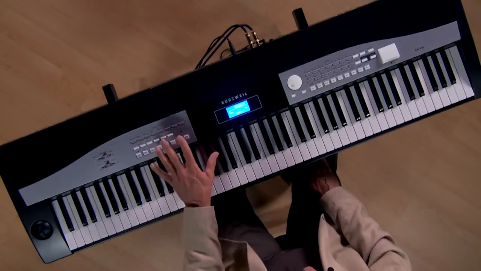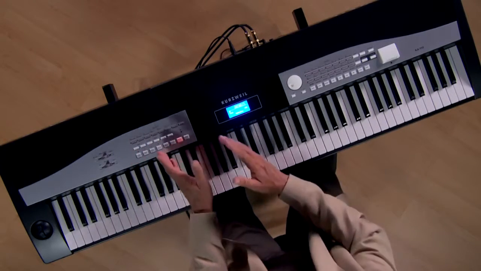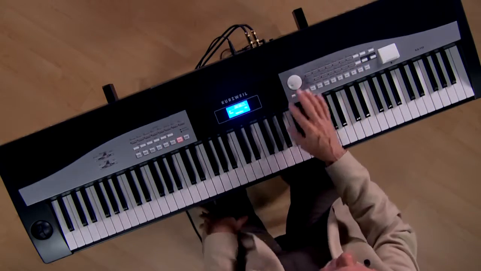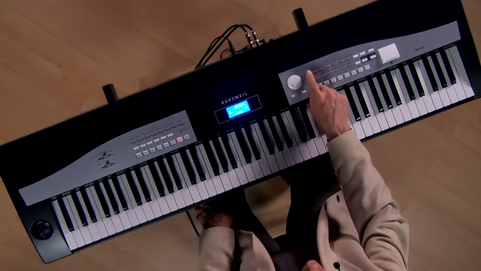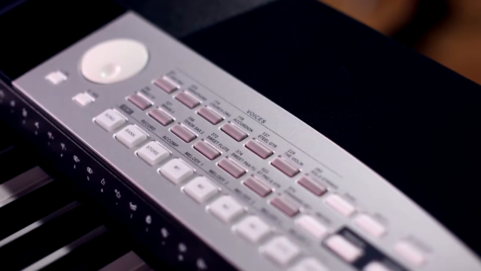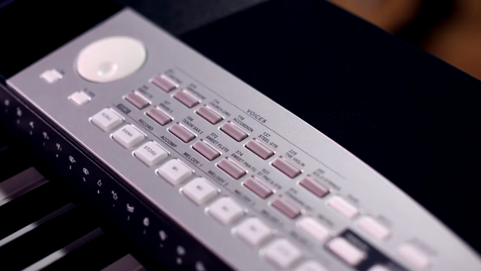Now that we've gone over all the audio accompaniment stuff, let's go to the other side of the top panel, and this is where your voices are. These top 2 rows represent 583 different sounds that you can utilize.